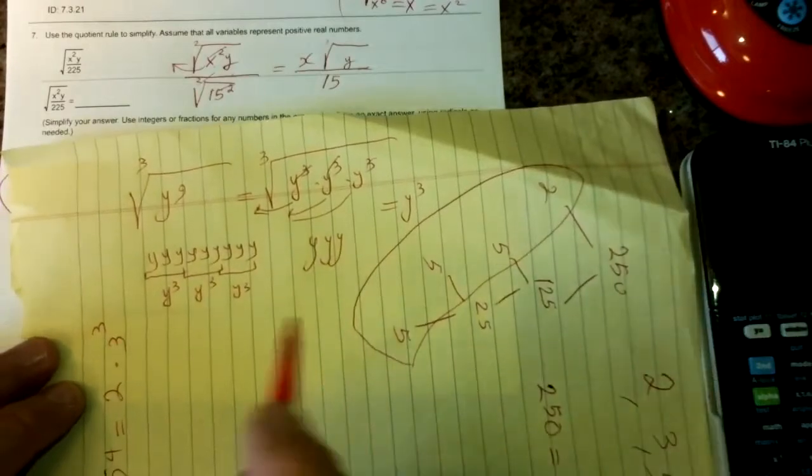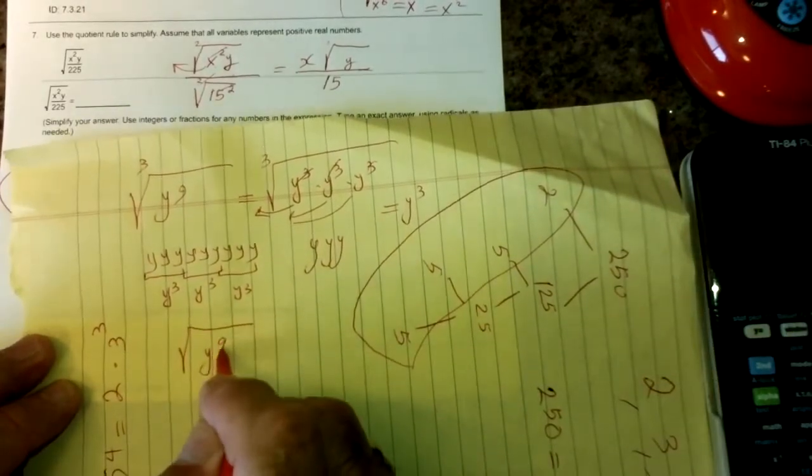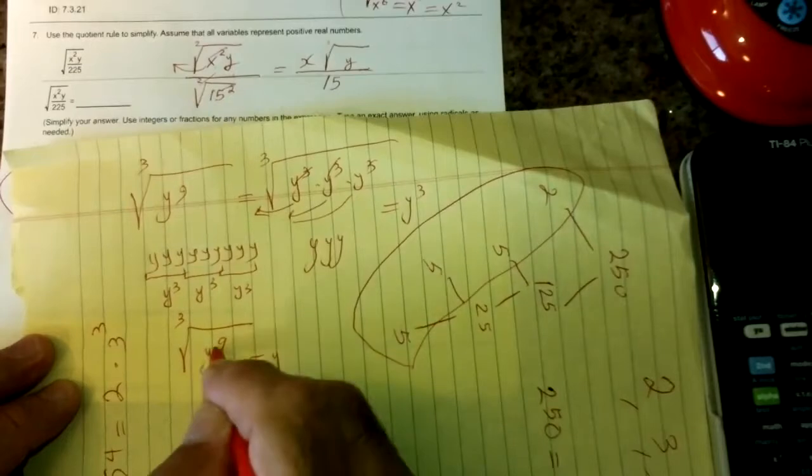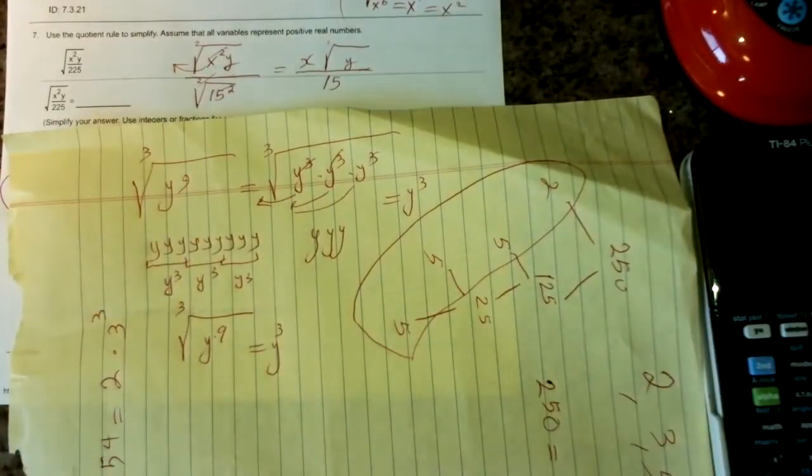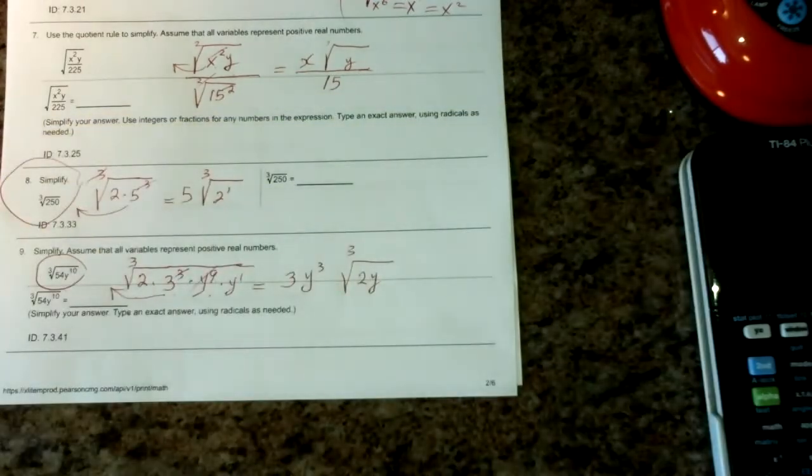You could do that, or you could just say y to the power of 9 divided by 3 is 3. Okay, so that's how it works for that one.